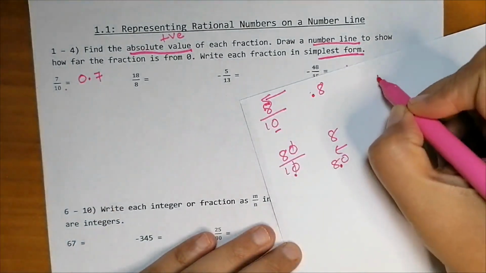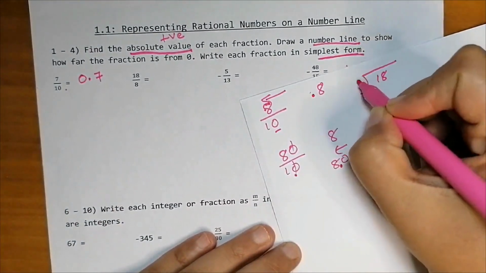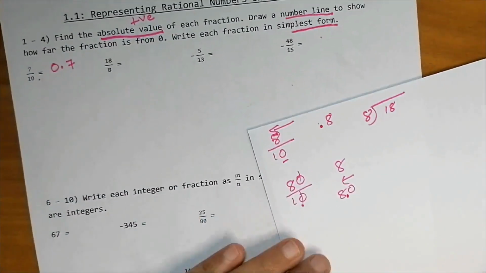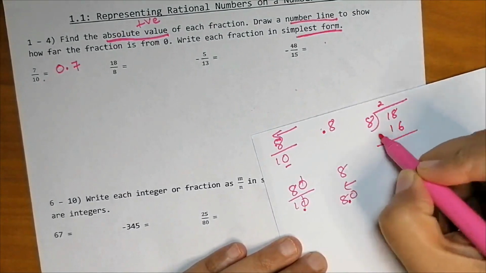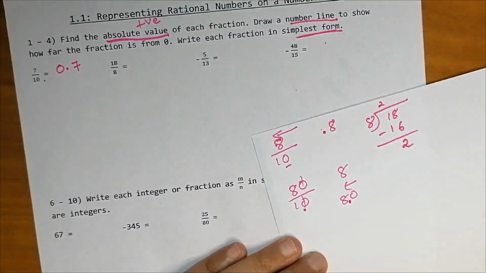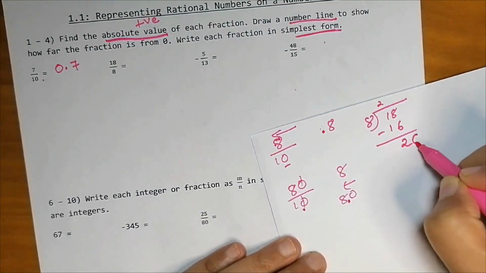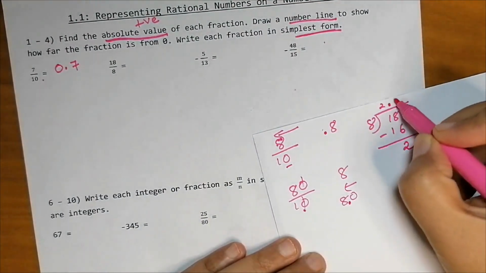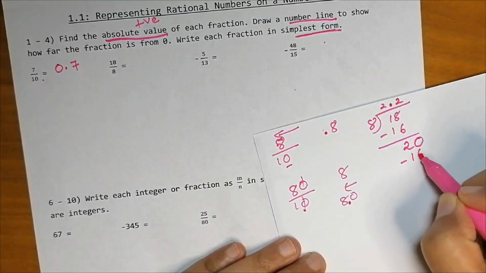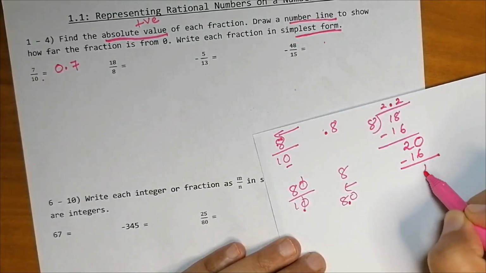So let's just do the calculations here. 18 divided by 8, right? So 2 times 8 is 16, the remainder is 2. You put 0 and you put your decimal point here, right? So 8 times 2 gives us 16. Remainder is 4.